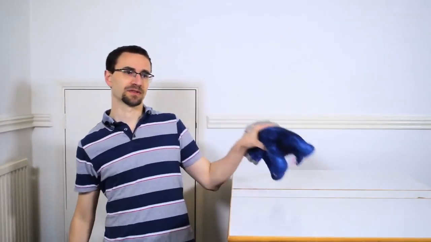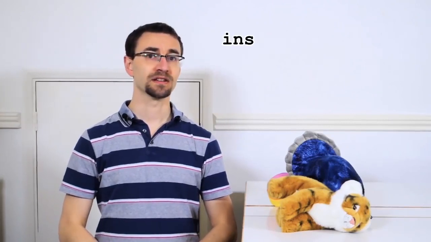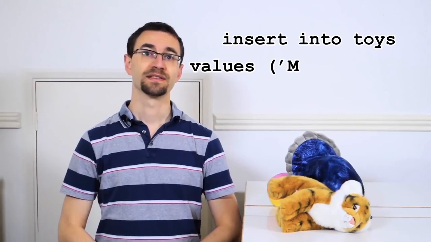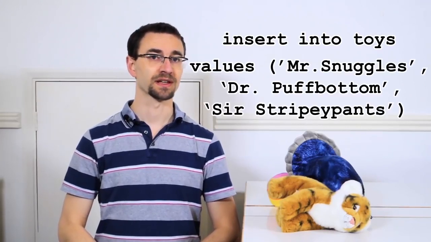As the name implies, single row inserts add data to your table one row at a time. To do this, your statement is insert into the table followed by the values clause. This provides the data you're inserting.